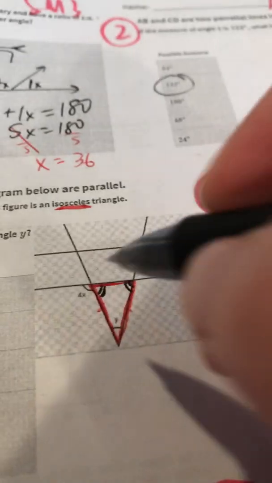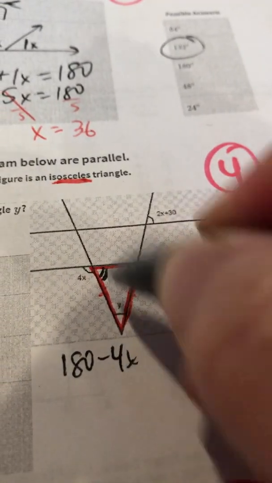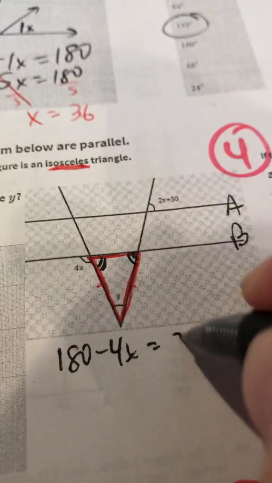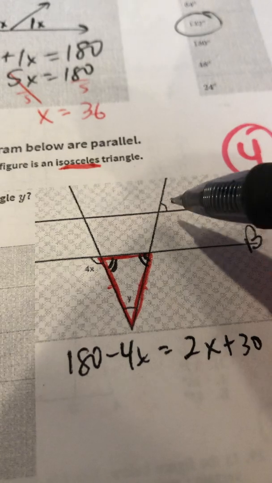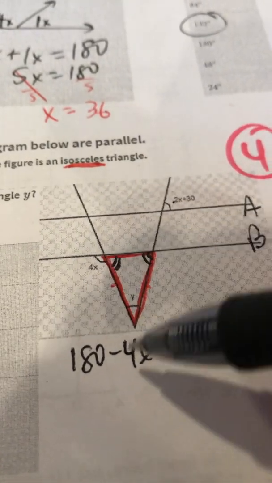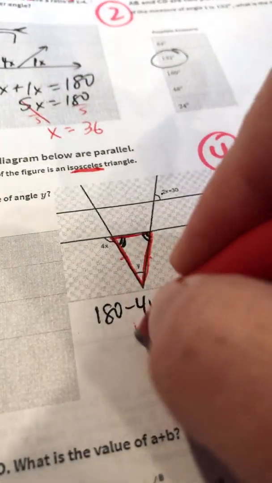The best way I can describe it is, to find this angle, I would have to do 180 minus that 4x. And then it's going to be equal to this 2x plus 30, because again, these are alternate exterior angles and these are supplementary angles. So that's the relationship, but they're equal right here. This one's equal to this one. So I've got to get my x's together.